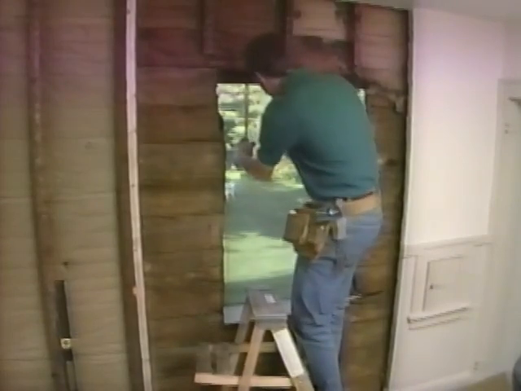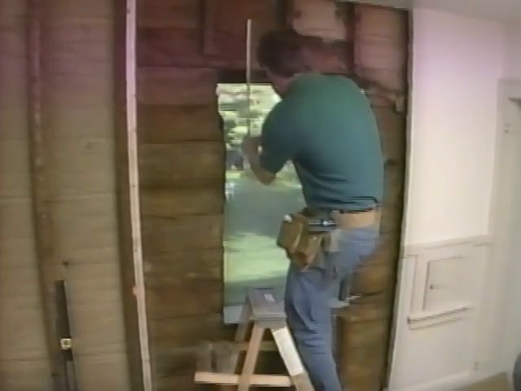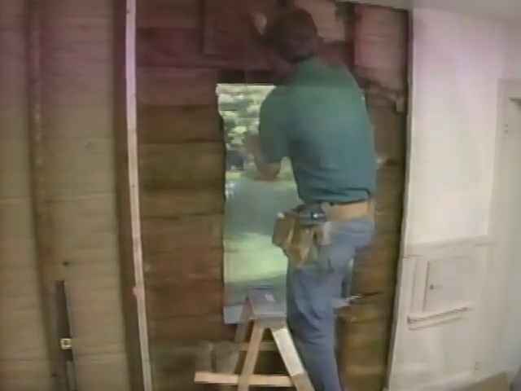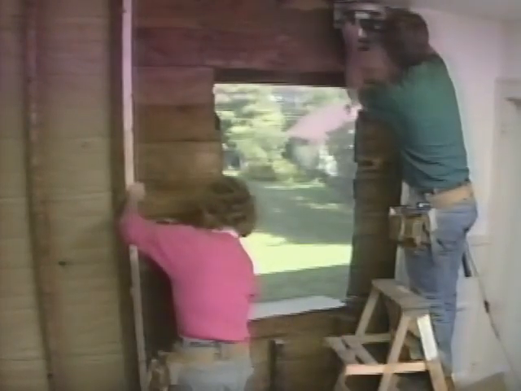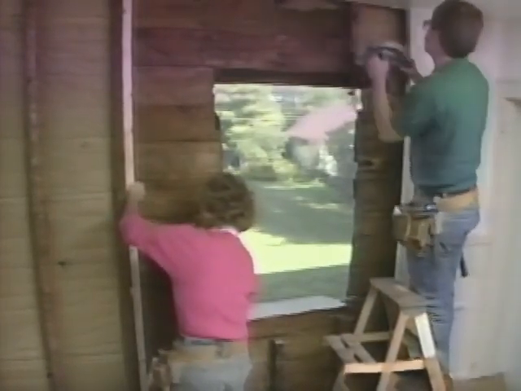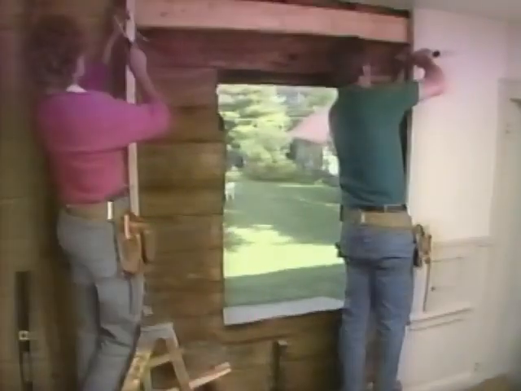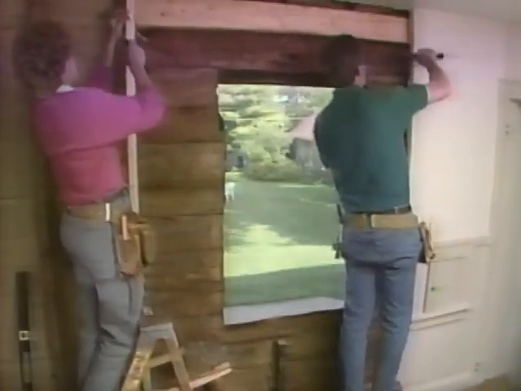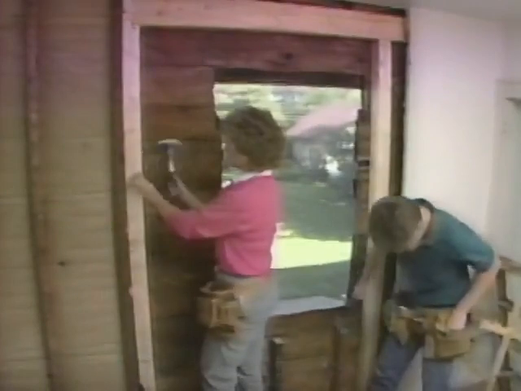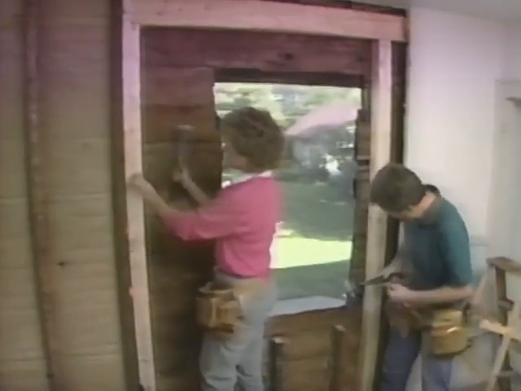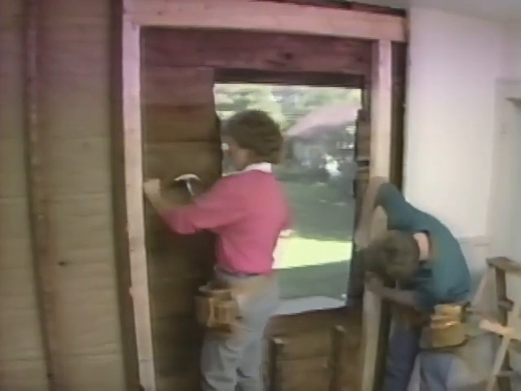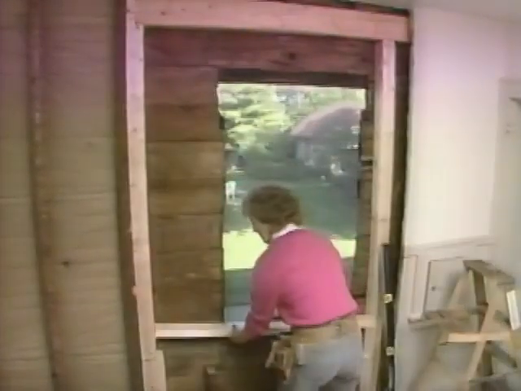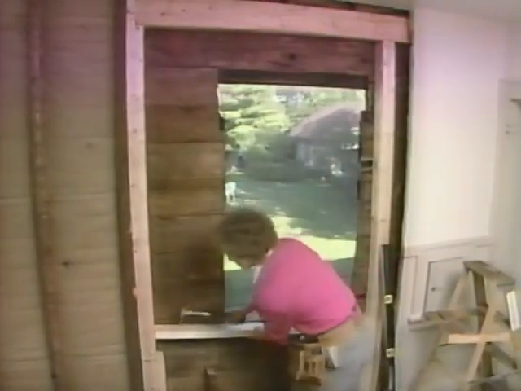Measuring from the exterior soffit down, we determine the location of the new header. We locate our first king stud, shimming where necessary to maintain plumb. The header is positioned, leveled, and nailed. Next, the trimmers go in, providing additional support for the header and giving us our rough opening width. Then the sill is located and installed.